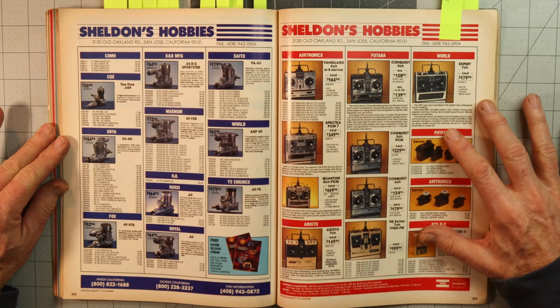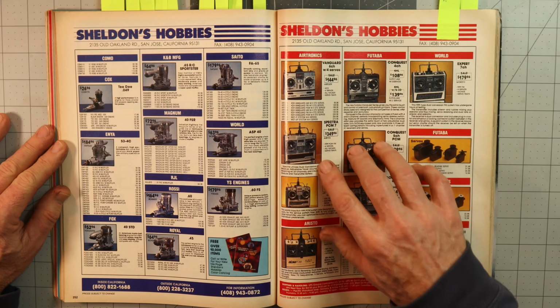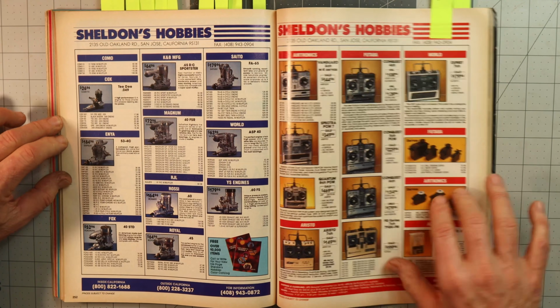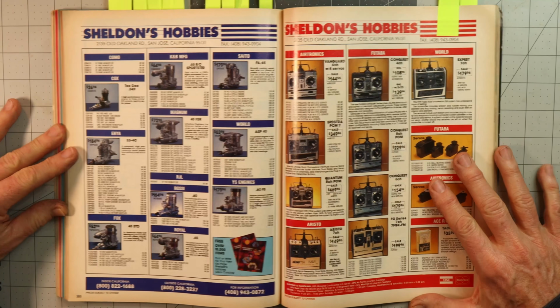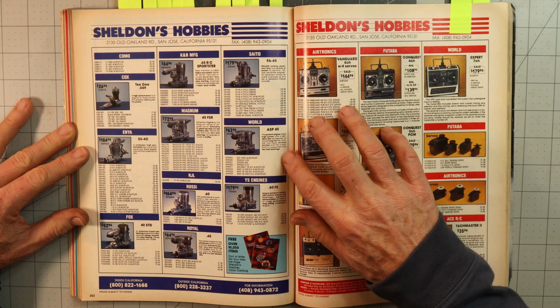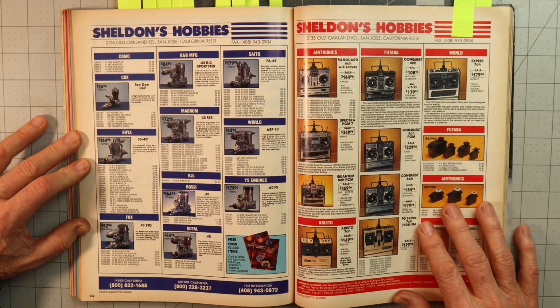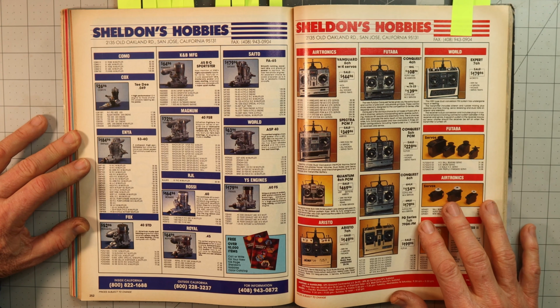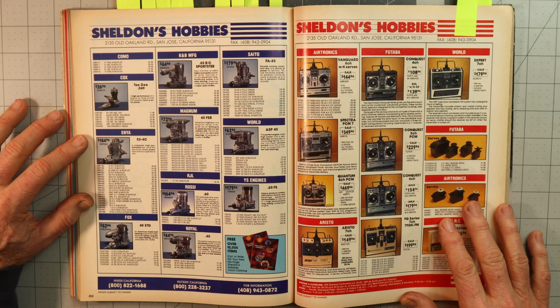Sheldon's Hobbies was always another really big one for having a lot of really cool, colorful advertisements. And here is a whole page of nothing but engines. Sato, World Engines, which was the ASP. They were marketing ASP engines. Magnum, Rossi, Indd. I don't see that they were doing any OS. They were selling Como engines.